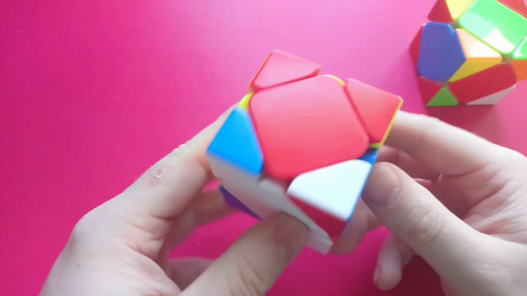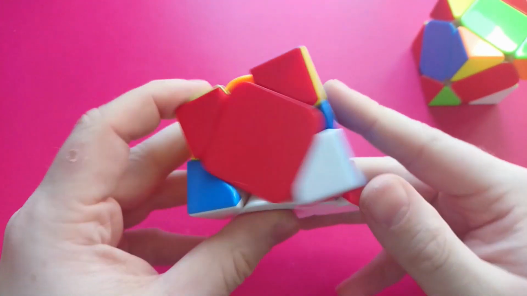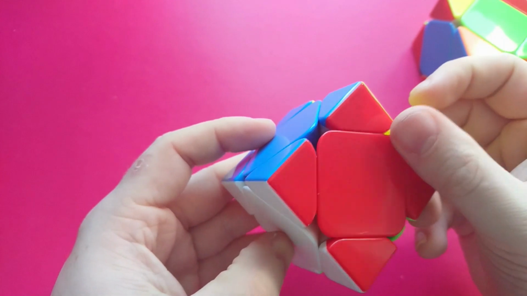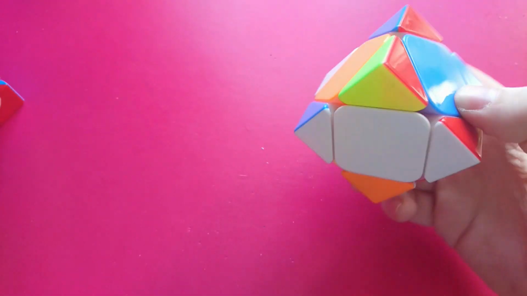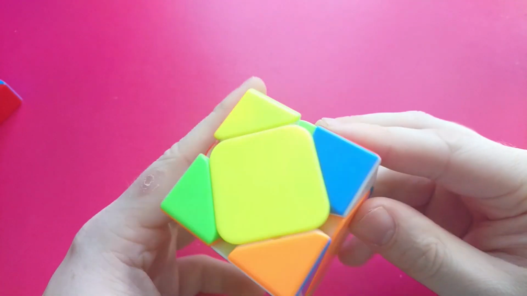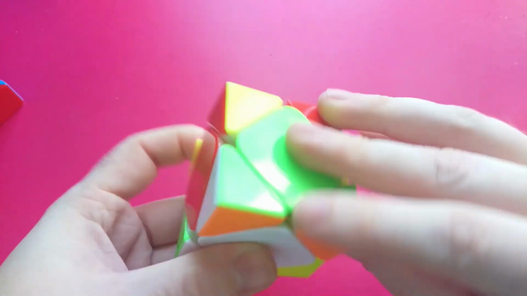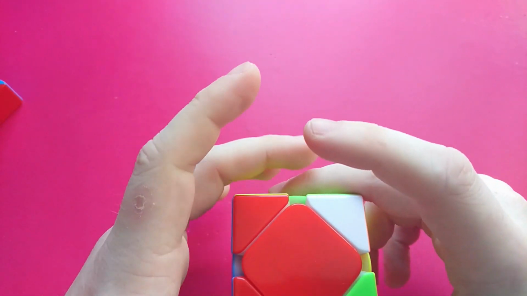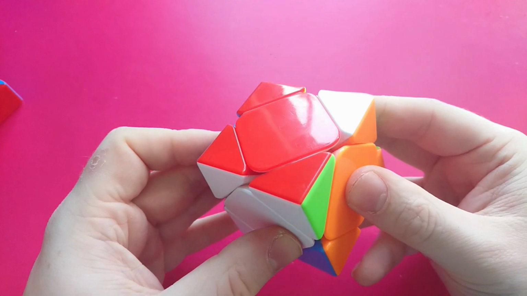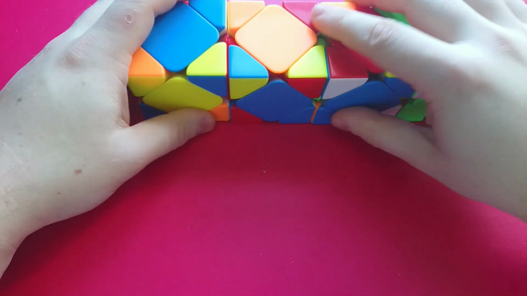So for the mirror, you also twist this corner and then do a back move to insert it. Or you can also take this corner out in 3 moves, and then you can insert it by pushing with your middle finger and bringing this down.